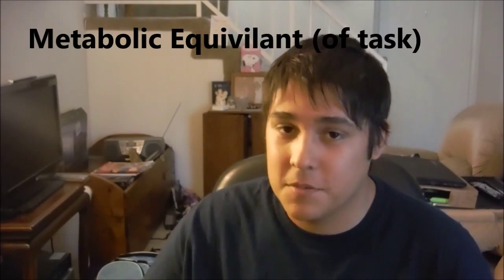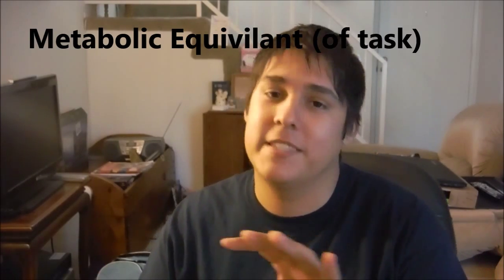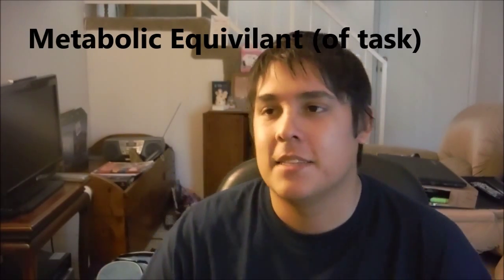A MET is known as a metabolic equivalent, or a metabolic equivalent of a task, but essentially it's the amount of calories burned per kilo of body weight per minute. Some people might say hours, but a minute is more accurate. And so if you're at 9 METs, you're burning 9 calories per kilo per minute.